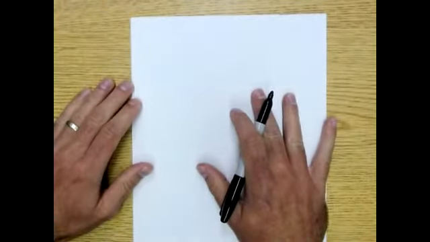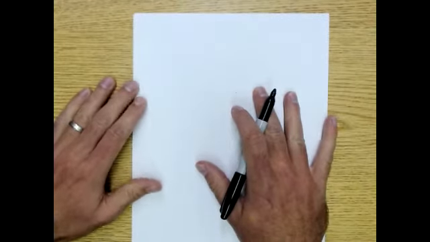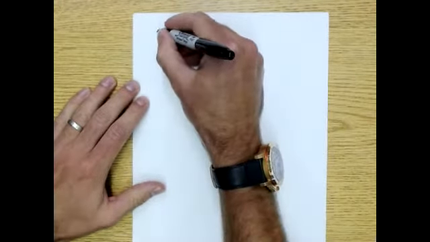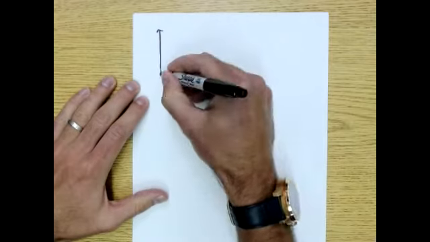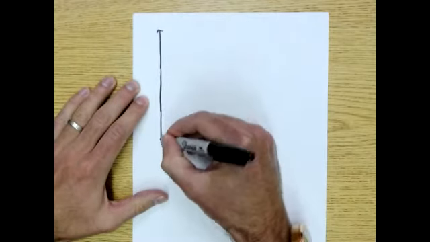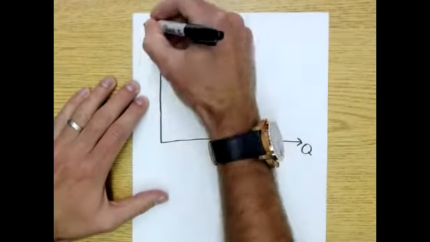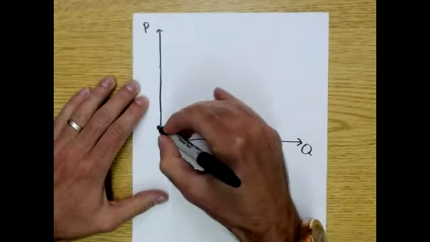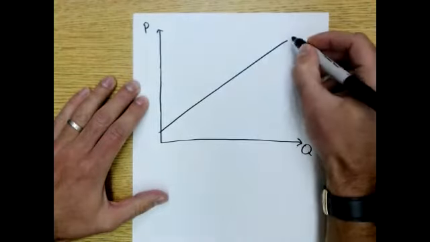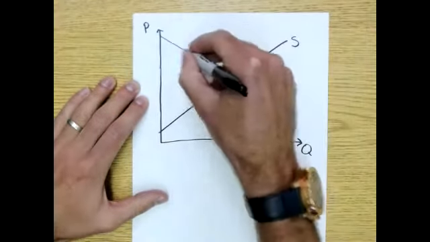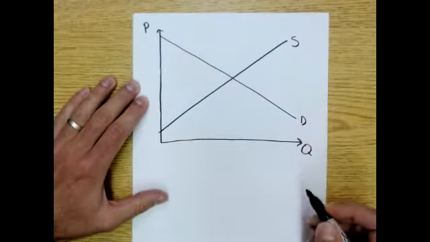So in this video, we're going to go over what happens to equilibriums when we see shifts in demand. Okay? So I've got a nice graph drawn out here where I've got quantity and price on my X and Y axis. We're going to have an initial starting supply curve and initial starting demand curve.